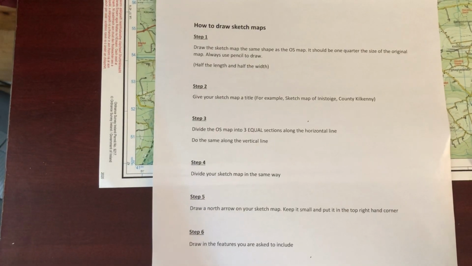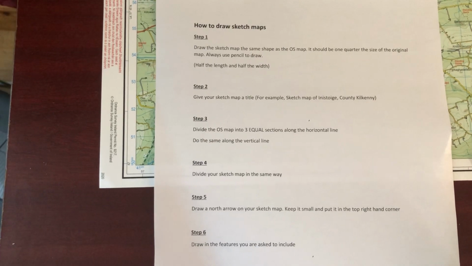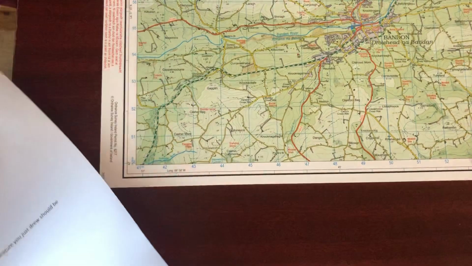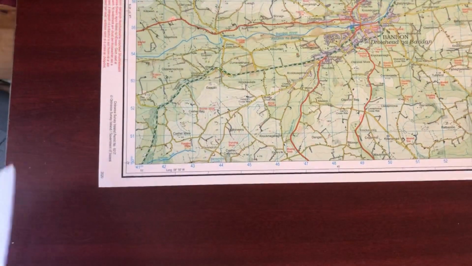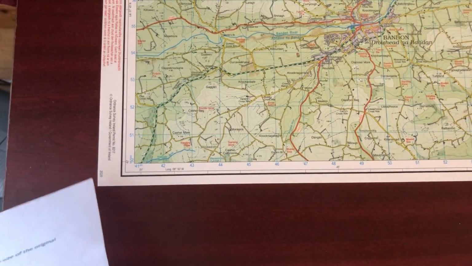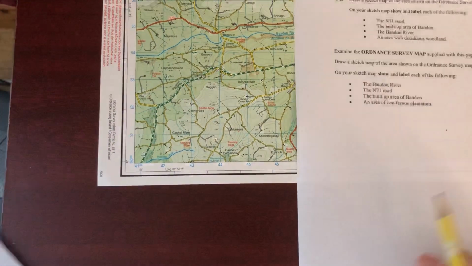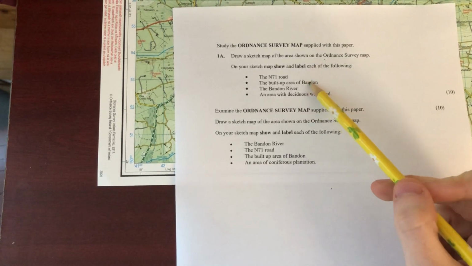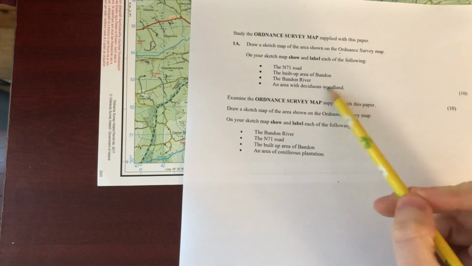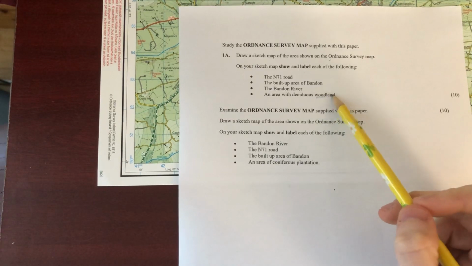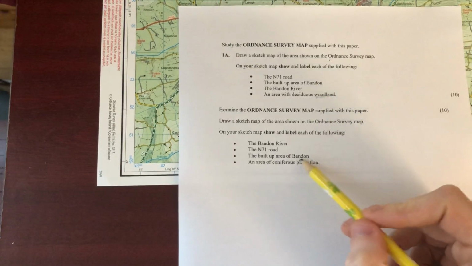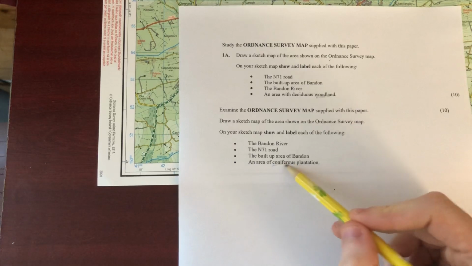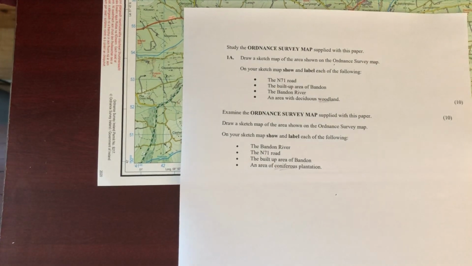Okay girls, in this video I'm going to draw a sketch map of the 2020 mock paper map, which was the map of Bandon. The questions at higher level and ordinary level were very similar. For higher level you had to draw in the N71 road, built up area, the River Bandon and deciduous woodland. For ordinary level you had to draw in an area of coniferous plantation instead. So they were very similar sketch maps, following the same process.